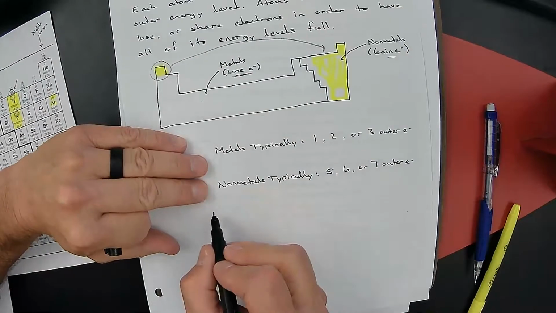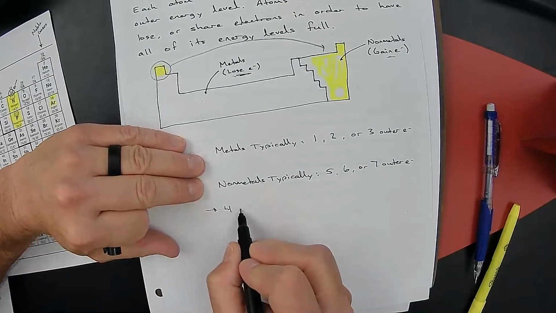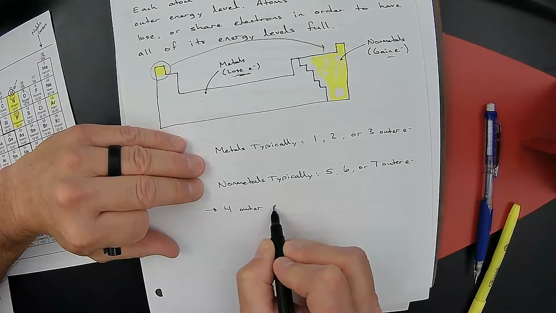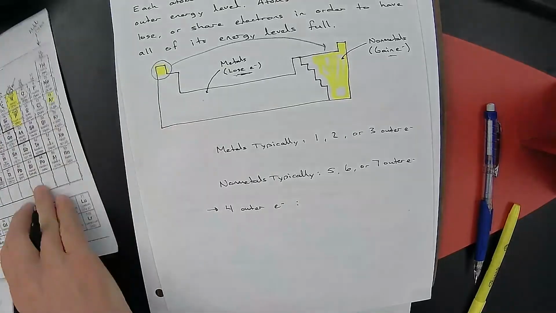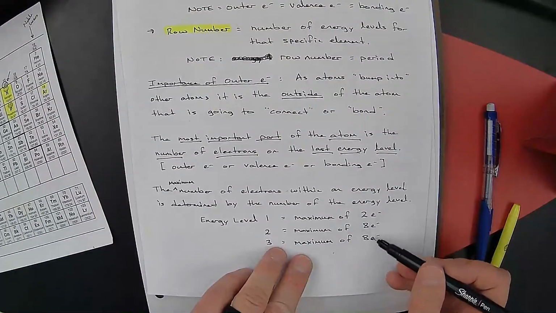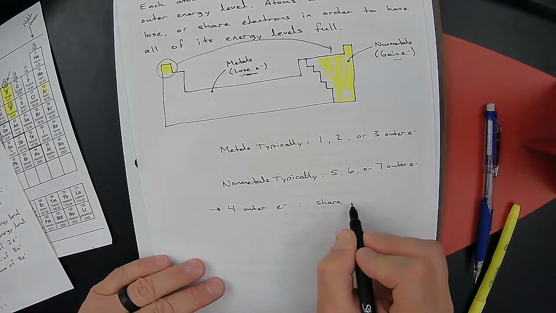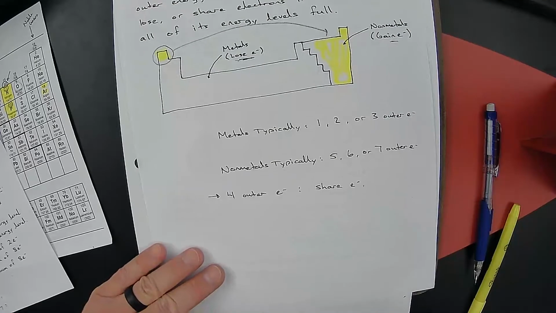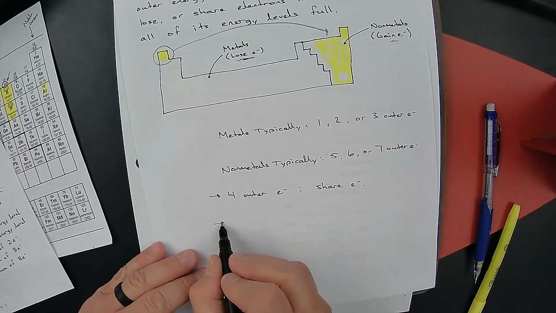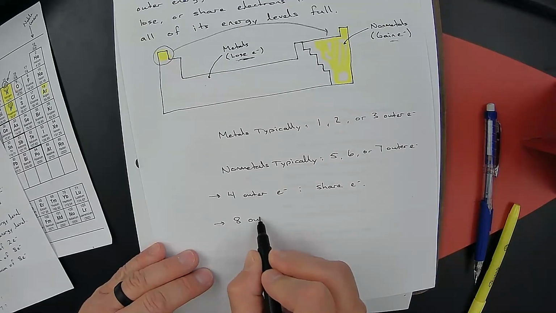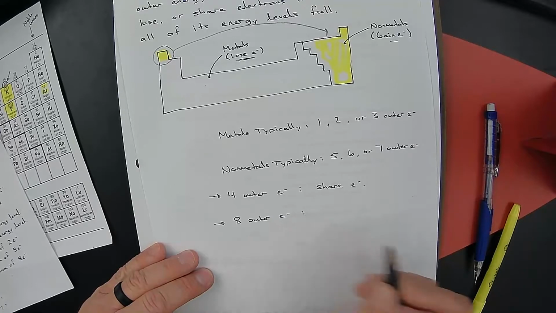Someone's going to say, well, what if we have 4 outer electrons? 4 outer electrons is half of this 8. What if we're in this section where we have 4? We're going to find out later that these types of atoms typically like to share electrons. And then someone's going to say, well, what if we've got 8 outer electrons?